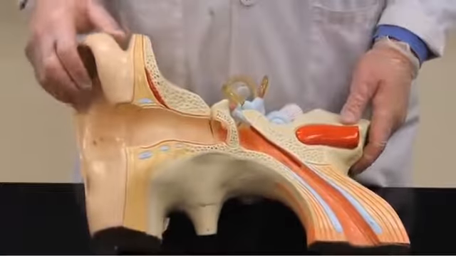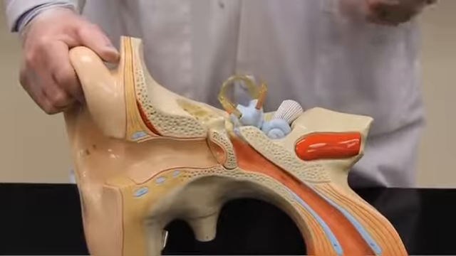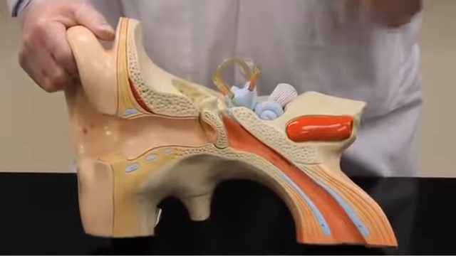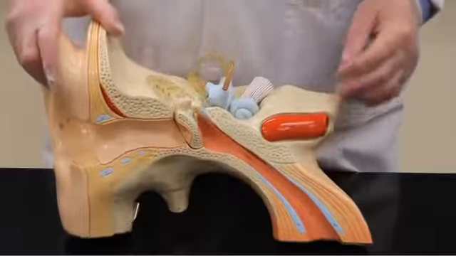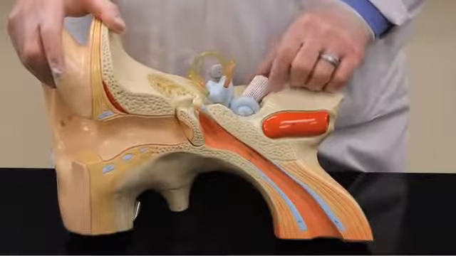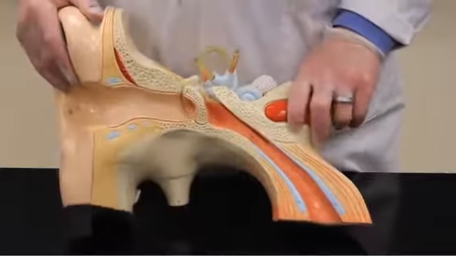All right, the processing of the equilibrium and balance, static equilibrium and sound are all going to occur within the temporal bone, the petrous portion of the temporal bone, and the inner ear structures.